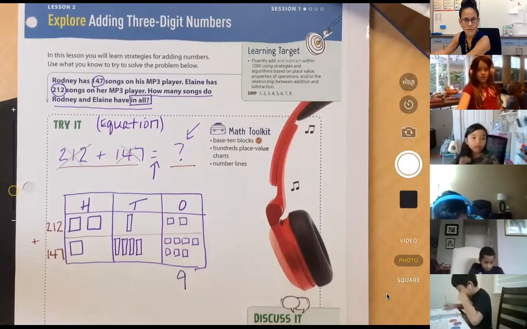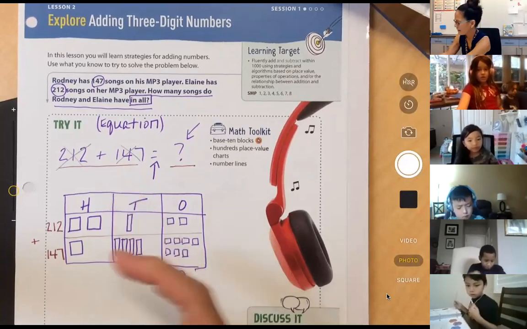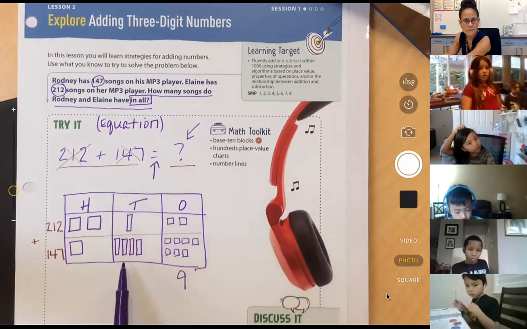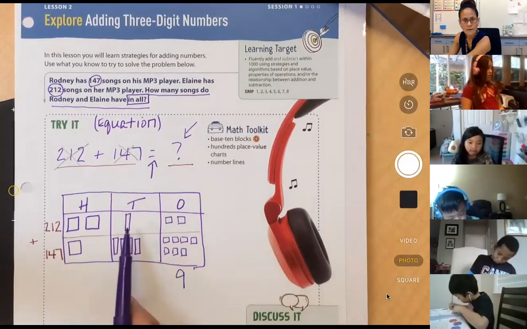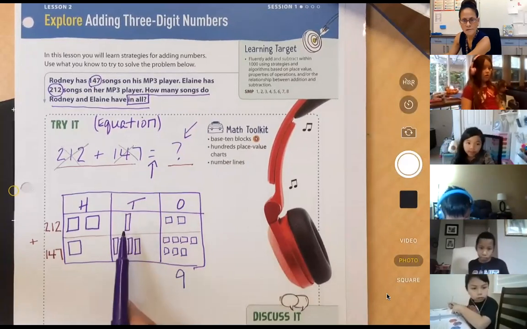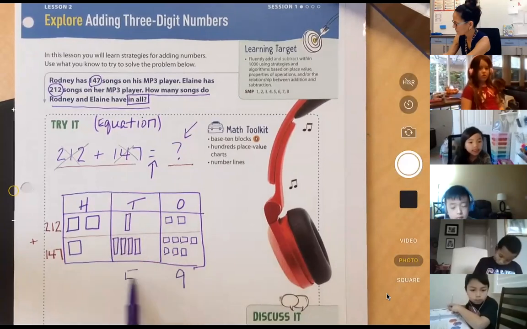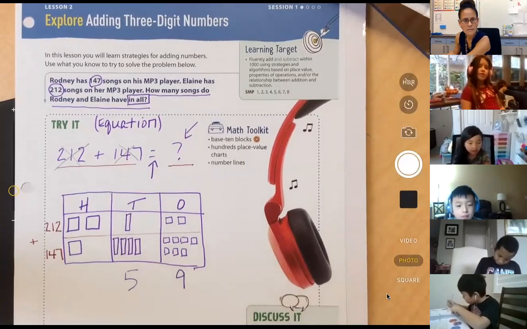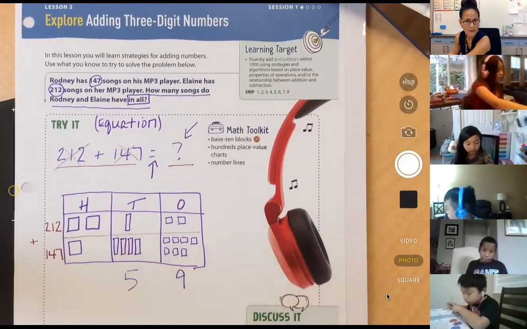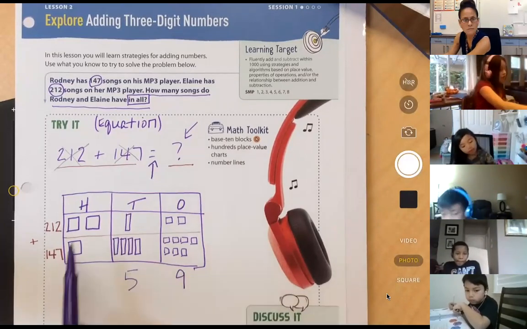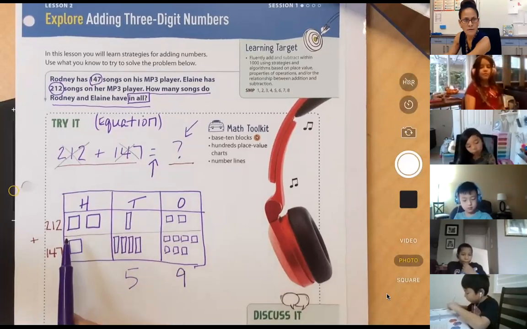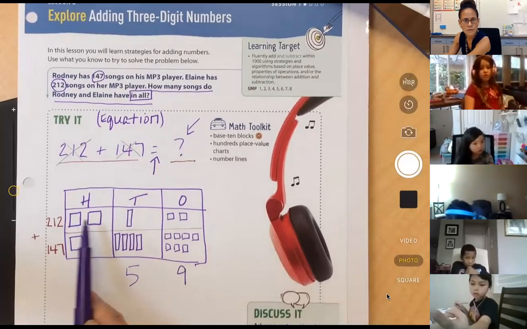Then I'm going to move it on over. I'm going this way. Now I'm to the tens. 1, 2, 3, 4, 5. I have 5 tens. Cool. And then I'm going to move it on over. Now I'm looking at the hundreds. How many hundreds do I have? 1, 2, 3.